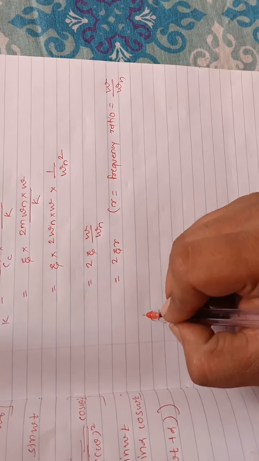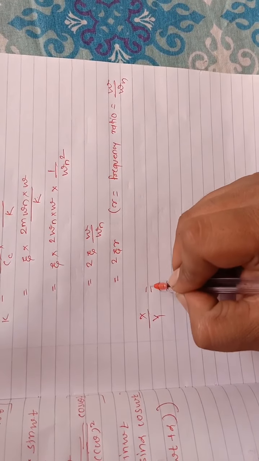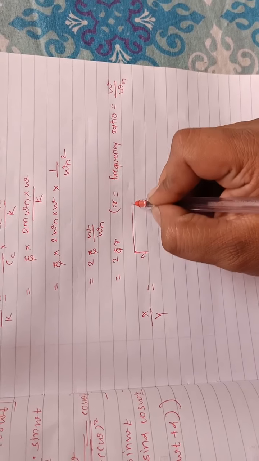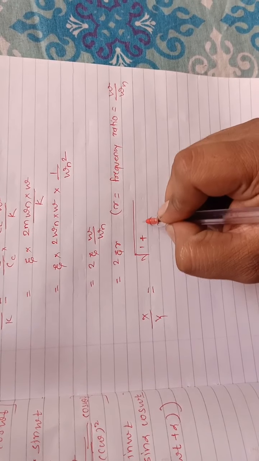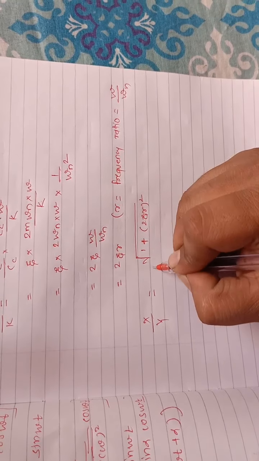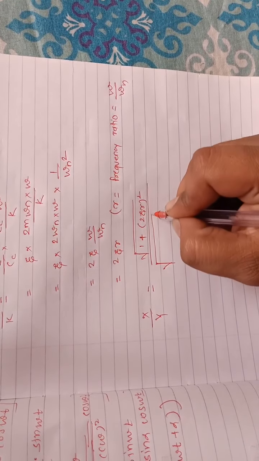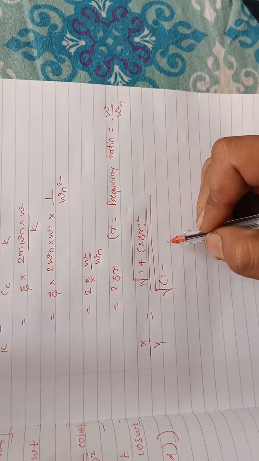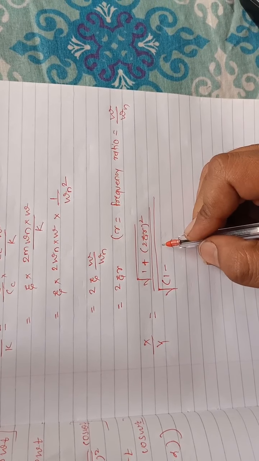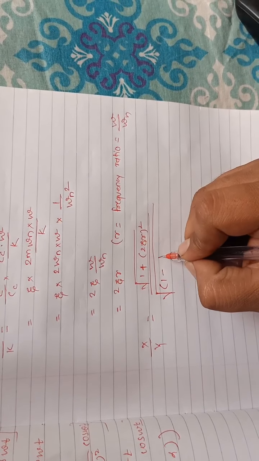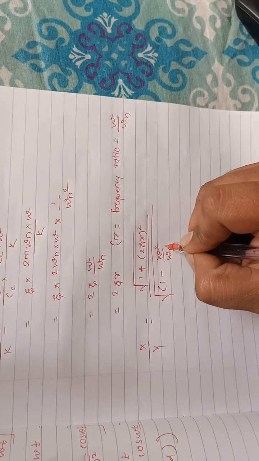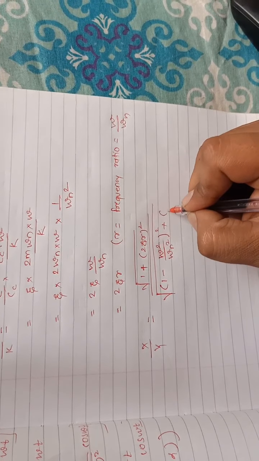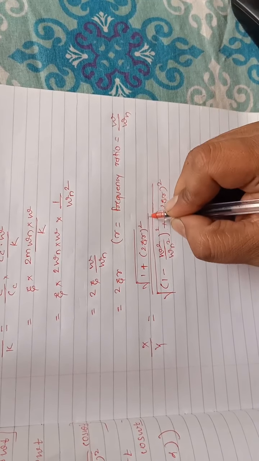So the equation will be X by Y is equals to square root of 1 plus (2 zeta r) bracket square divided by square root of 1 minus m omega square by k, that will be also omega square upon omega n square, bracket square plus (2 zeta r) bracket square.